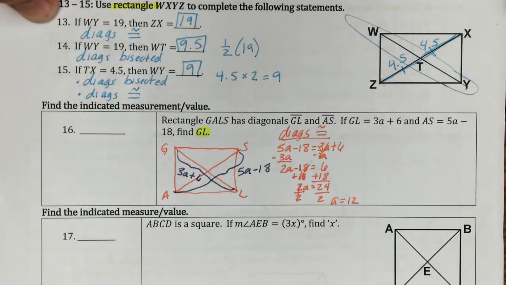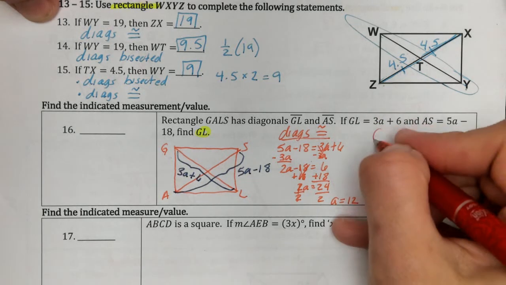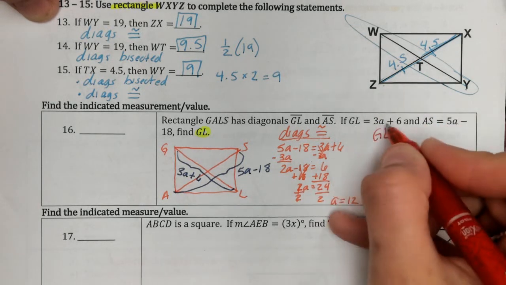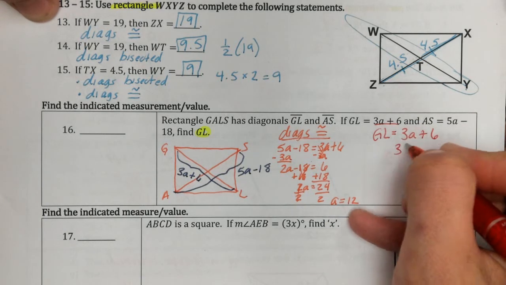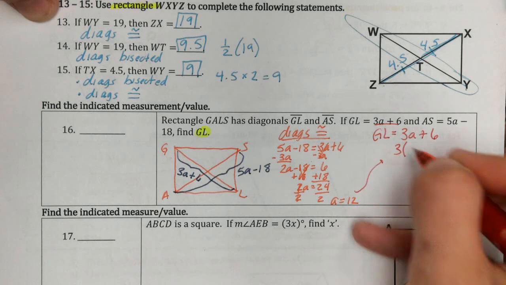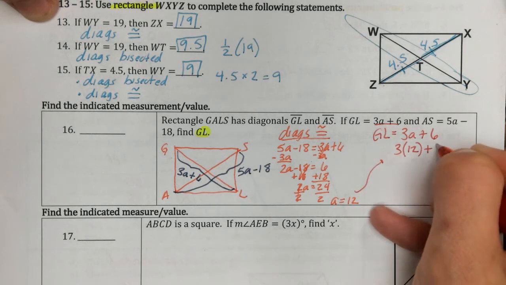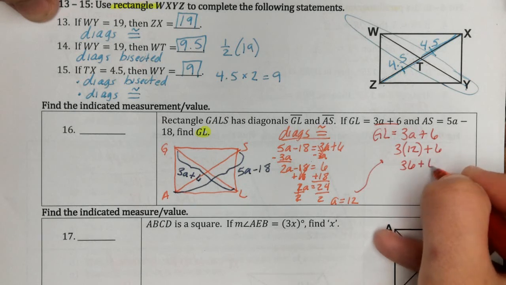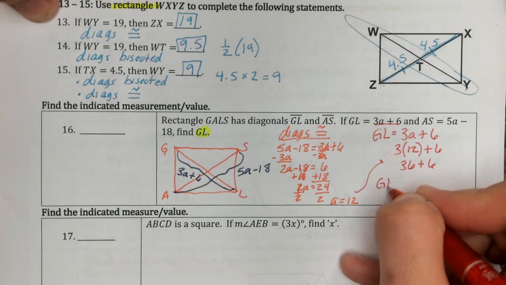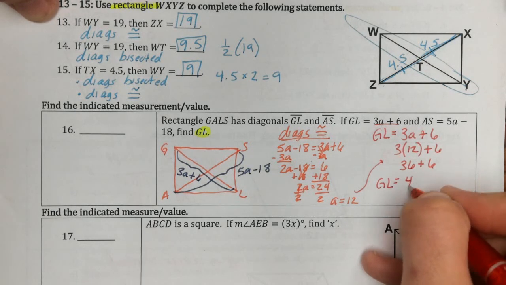Now we need to substitute, because we actually wanted to find GL. GL, as we saw up here, was 3A plus 6. So I'm going to remove A and substitute in 3 times 12 plus 6. 3 times 12 is 36 plus 6, giving us a total that GL is going to wind up being 42.